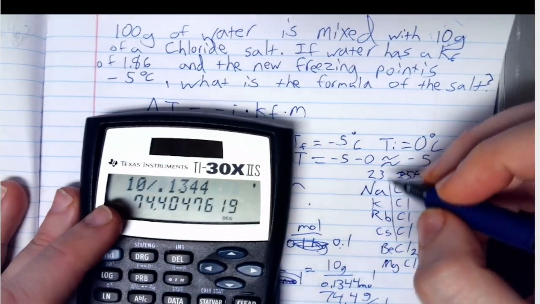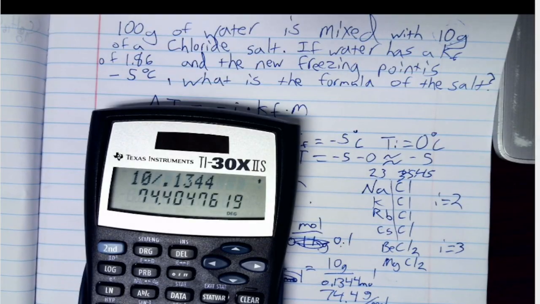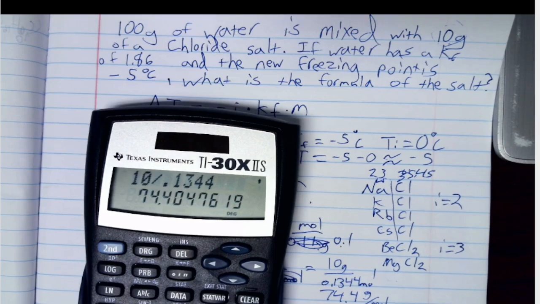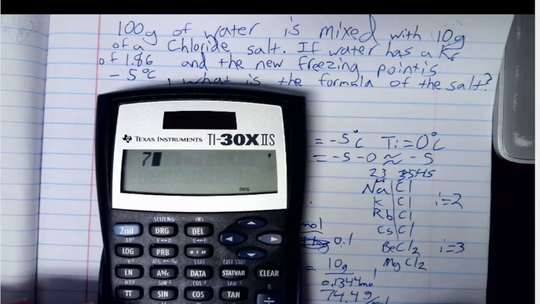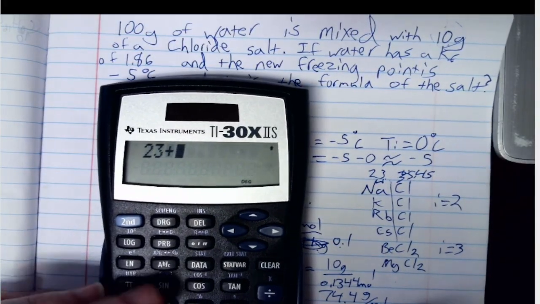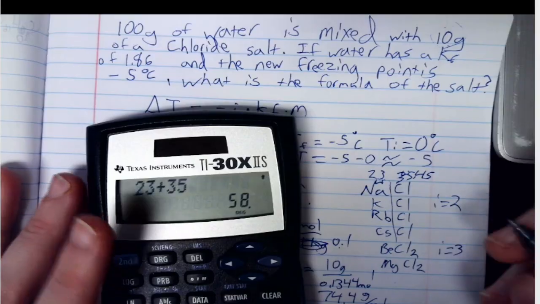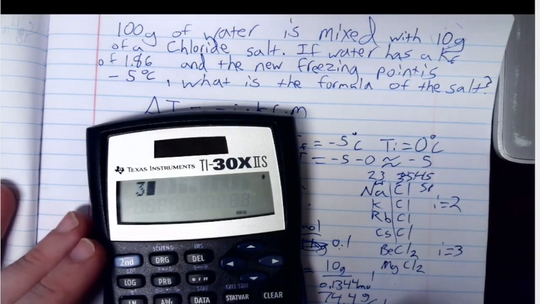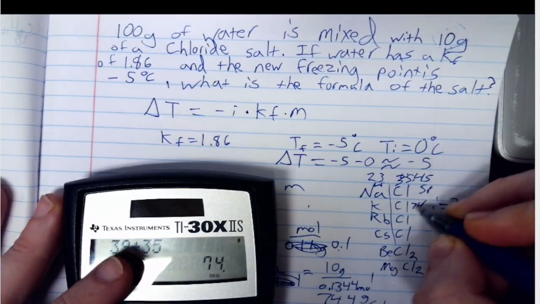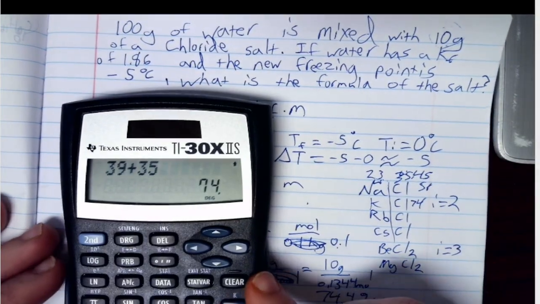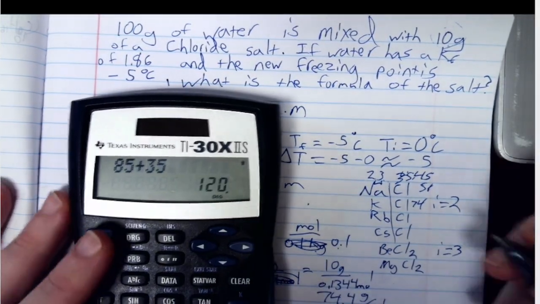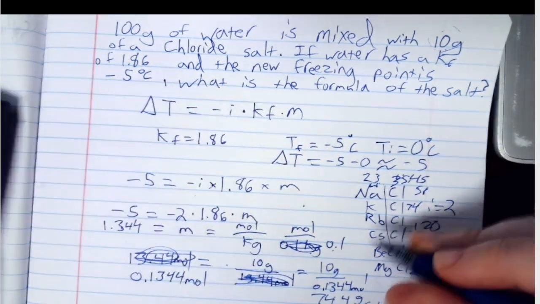Now, sodium is 23, chloride is 35.45. Let's see, what do we got? Lithium, I guess I could have had lithium chloride. Lithium would be 7. So 7 plus 35, no, 42. 23 plus 35, that's 58. So no. 39 plus 35, well, that's 74. So potassium chloride is a definite possibility. Rubidium, which would be 85 plus 35, definitely not 120. Let's try it real quick.